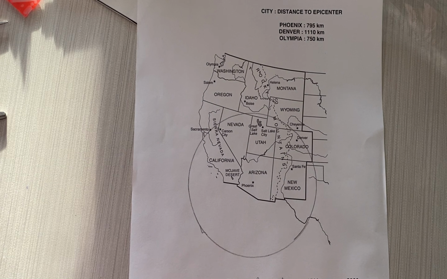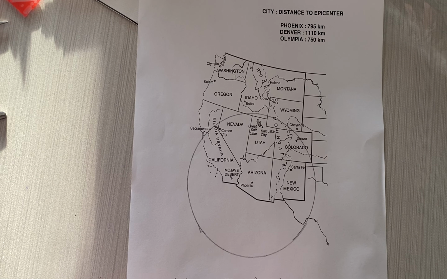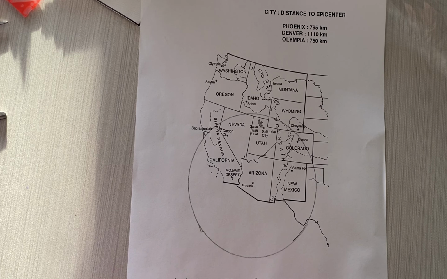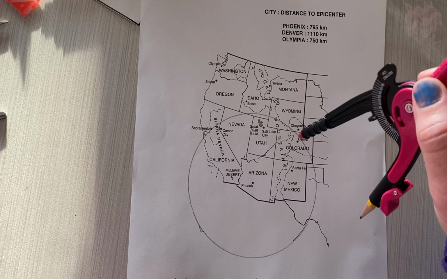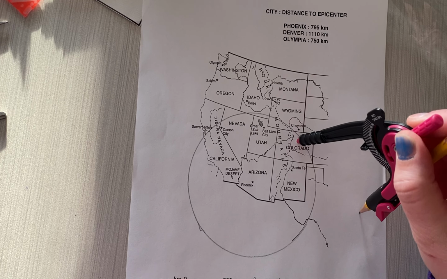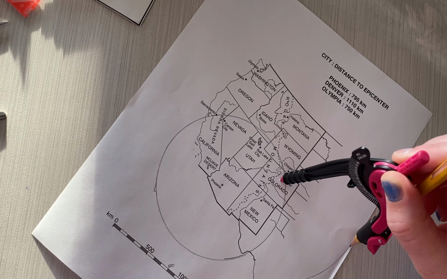Then I'm going to go ahead and measure out 1110, which will be just past the 1100 mark. And that's going to be from Denver. So I'm going to mark Denver, Colorado. Spin my paper again.